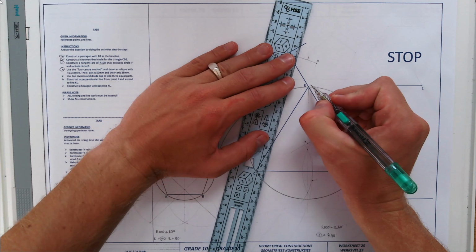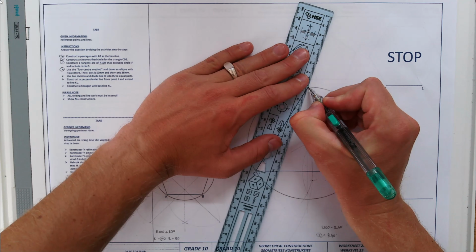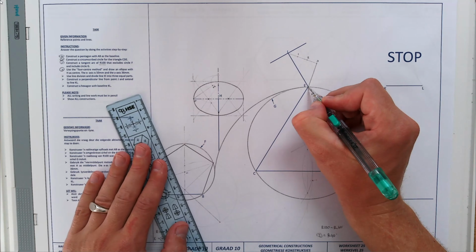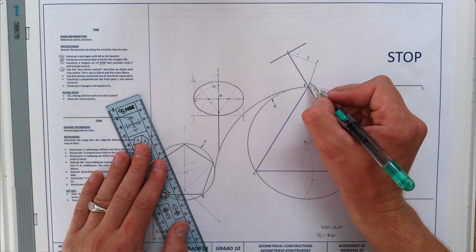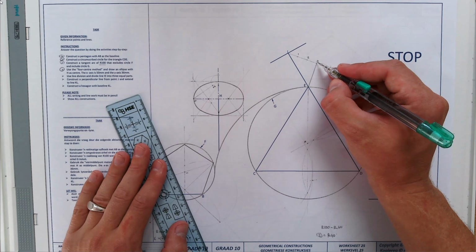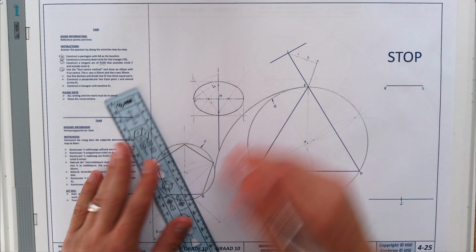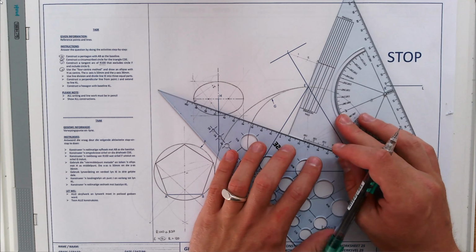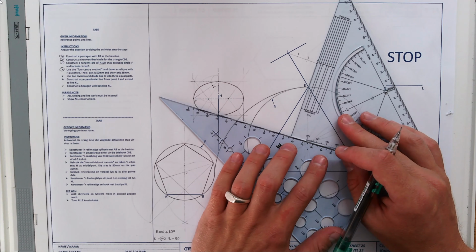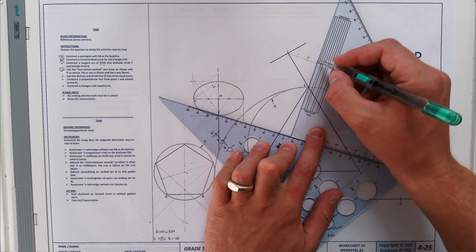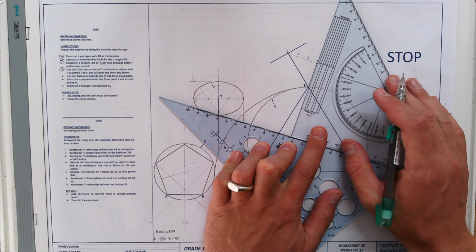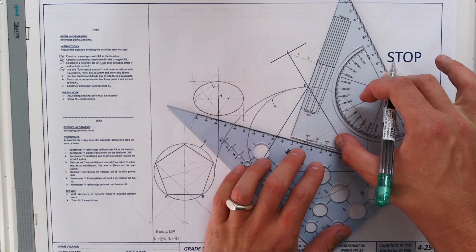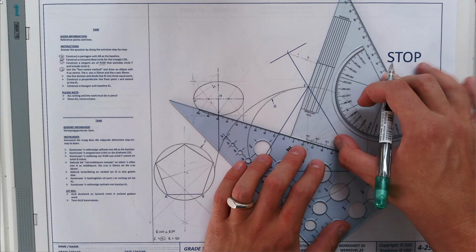You're going to take point 3 to point E. Light in construction. And now what you want to do is draw parallel lines to line 3E at 2 and at 1. And you're going to do this by using your 2 triangles. You're going to set your one triangle so that one of the sides of the triangle is parallel to that line. And then you're going to use a second triangle and put it at the base of your first triangle.